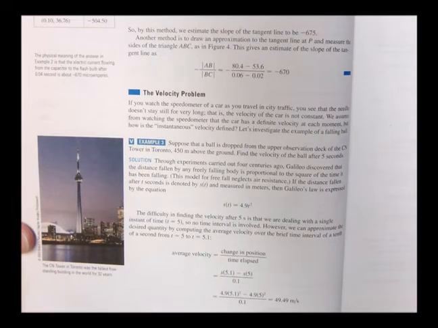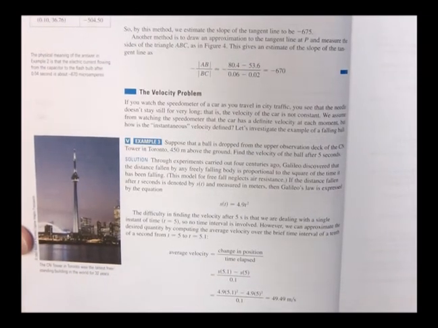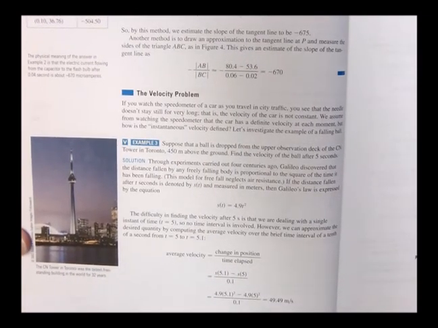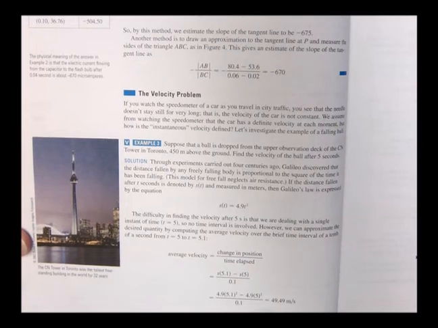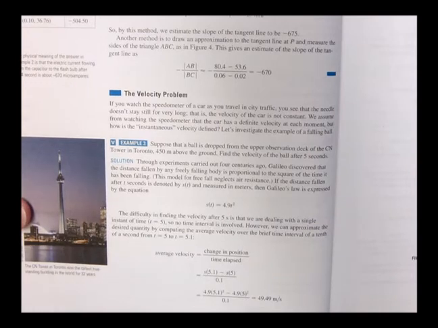So how is instantaneous velocity defined? Instantaneous velocity is defined at a specific point in time. That's what we're going to look at. So here is example 3, the famous problem that everybody solves.